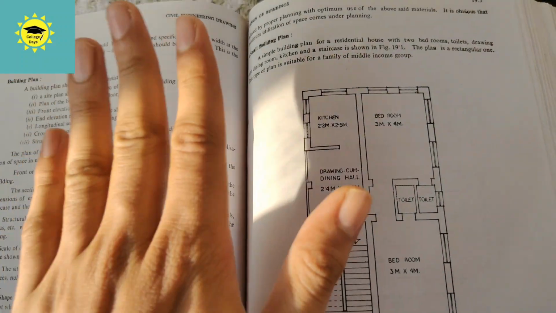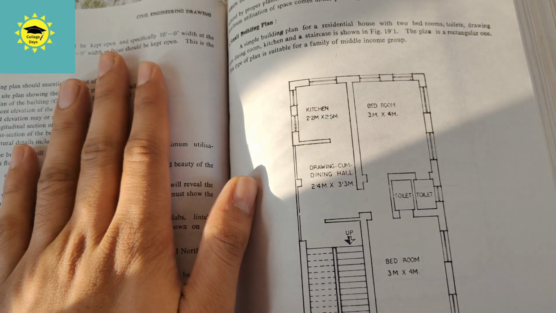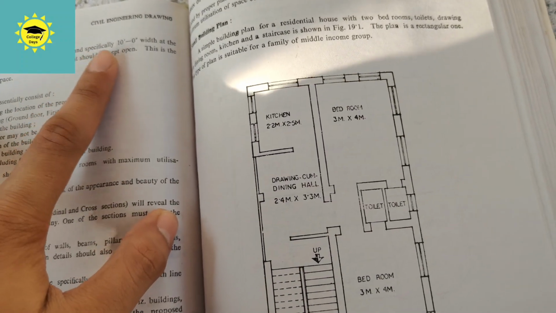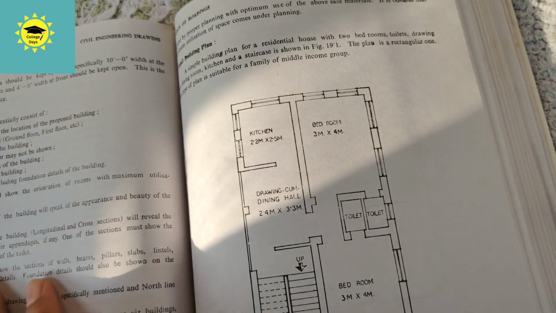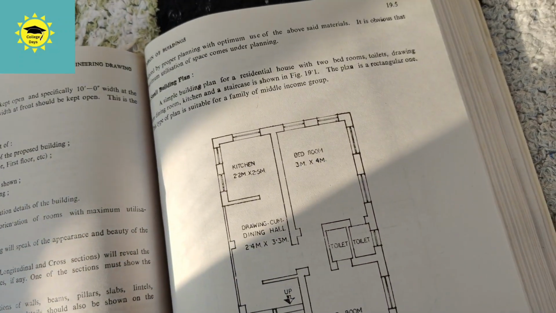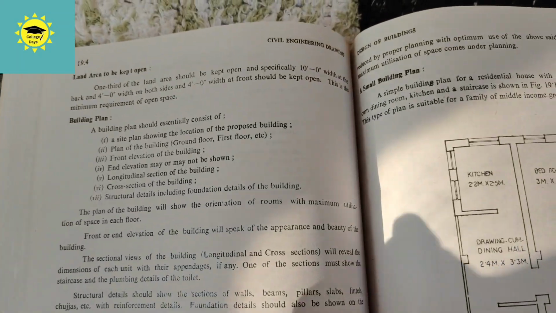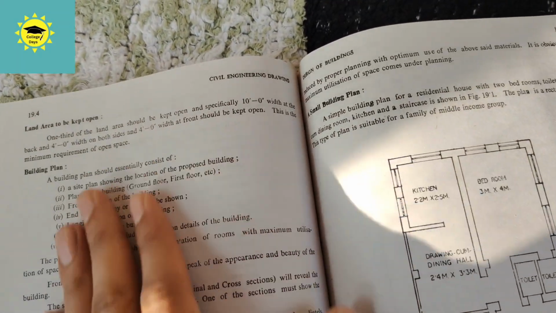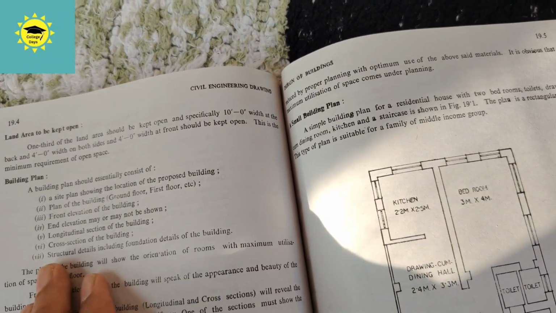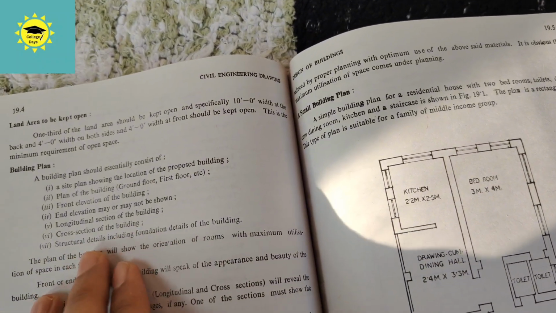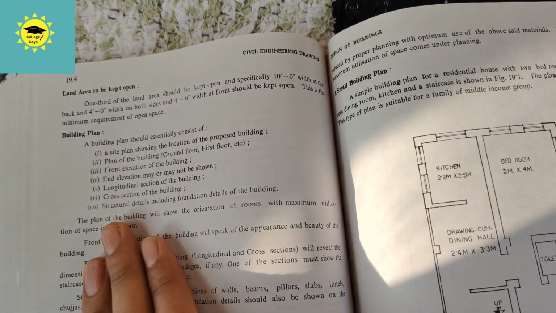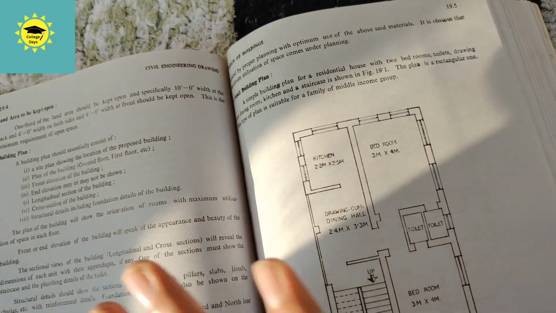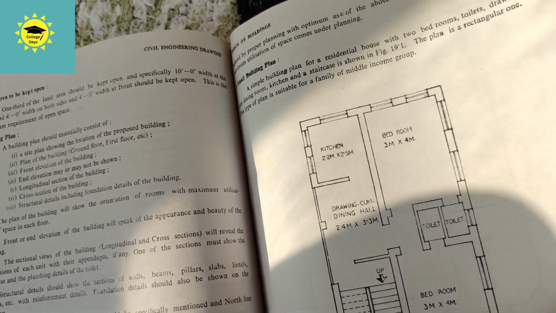And here they have given the problem also. They have given the plot dimension. Okay, 10 by 4 is the plot, and land area should be kept open. You have to design it, you have to give so many rooms, the client requirement is like this. Let's see, these are the requirements. It should consist of this and this. You need to draw the cross section of the building, structural details, elevation, then all those things. So it's what the client has given you, the client requirement.